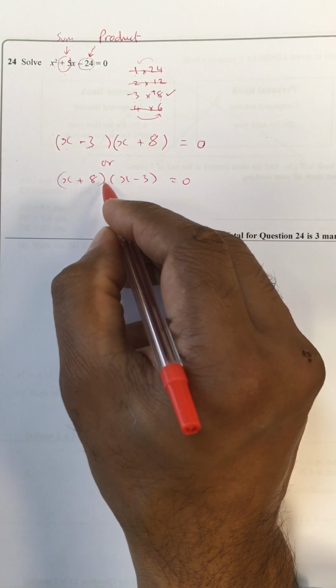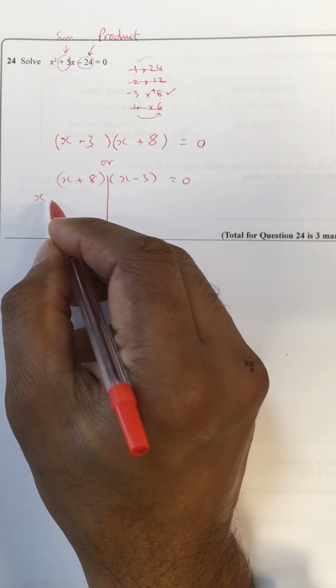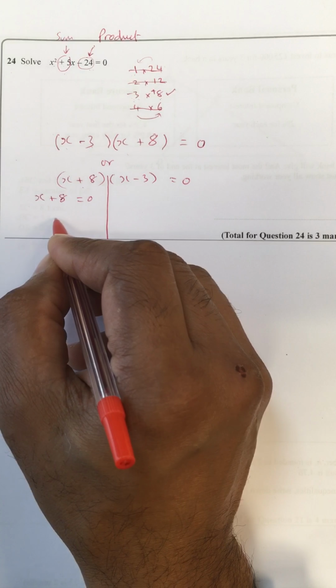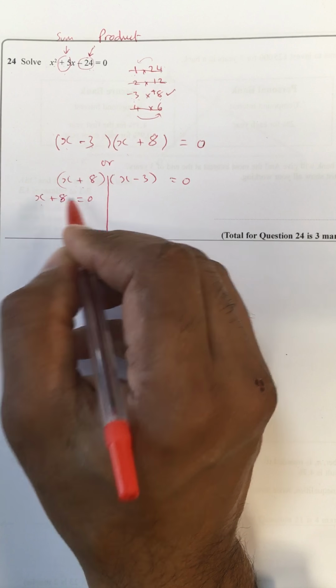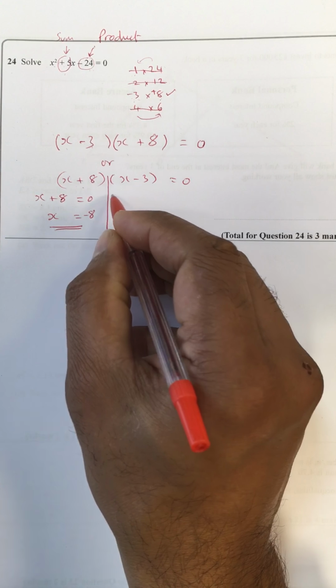And then when solving it, I'll just put a line down the middle. Now, when solving it, it says either this factor is equal to 0. So we need to find the value of x which will make this factor equal to 0. So it's just a simple equation. x plus 8 equals 0, so x must equal minus 8. That's one of the solutions.